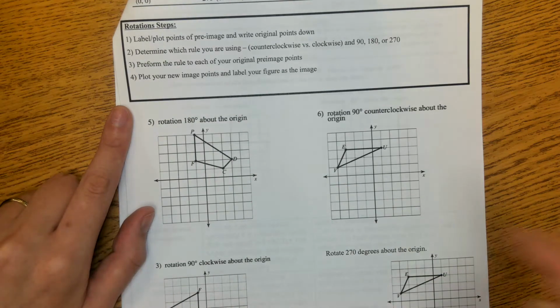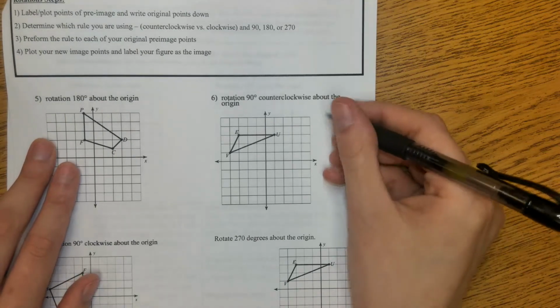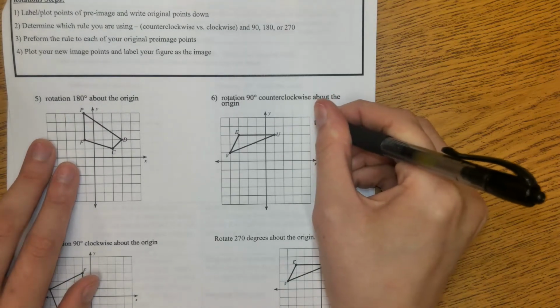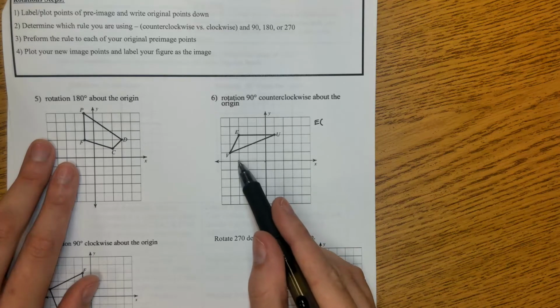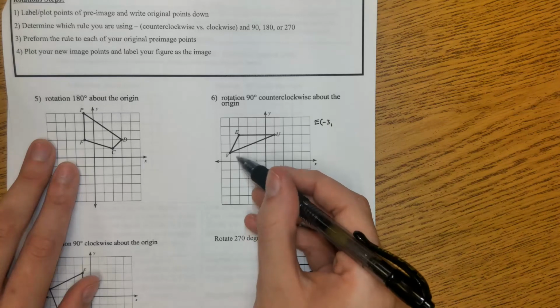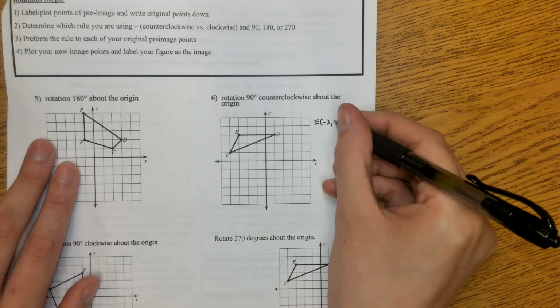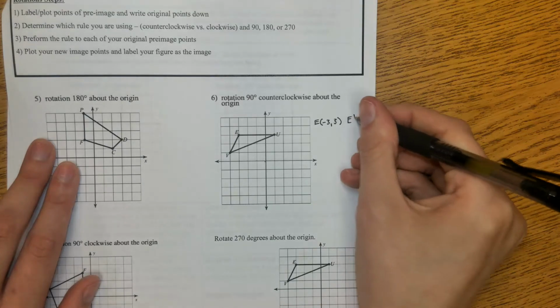So say with number 6, let's do 6. It says E is at -1, 2, 3, -3, and +1, 2, 3. Solid. And then we're going to leave a space for E prime.